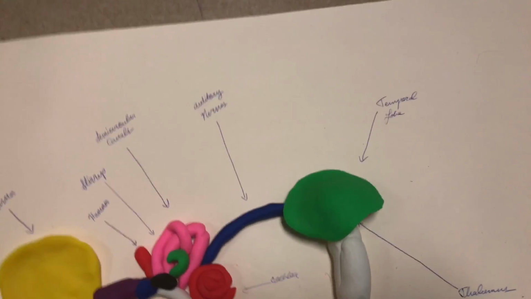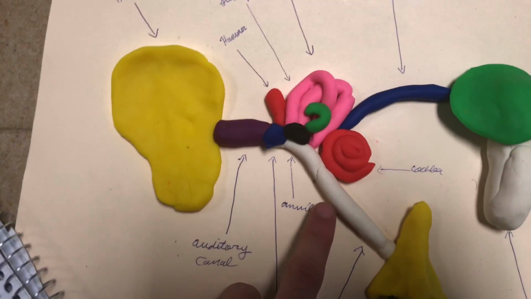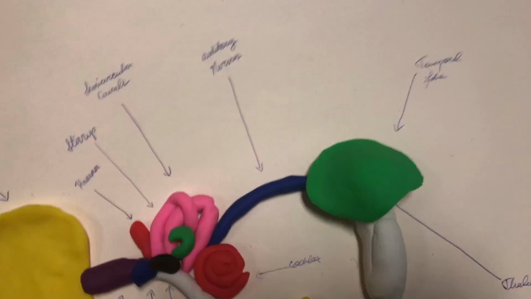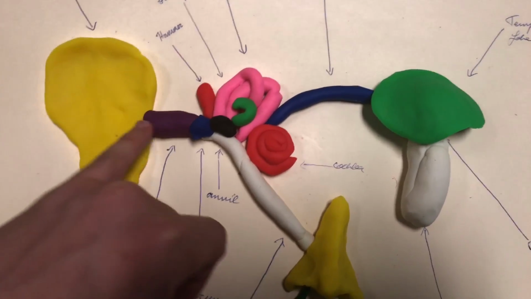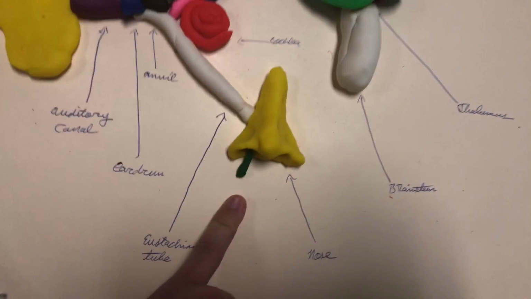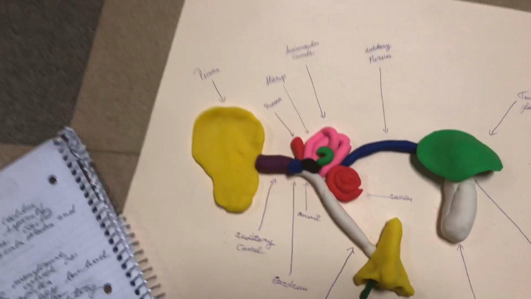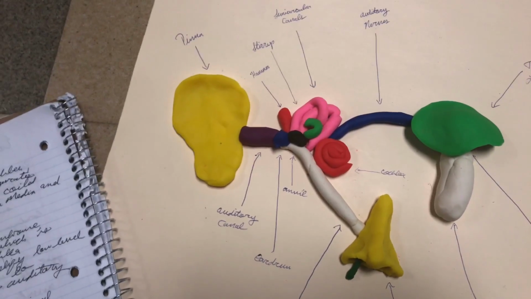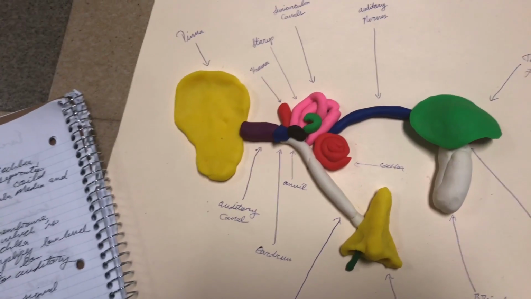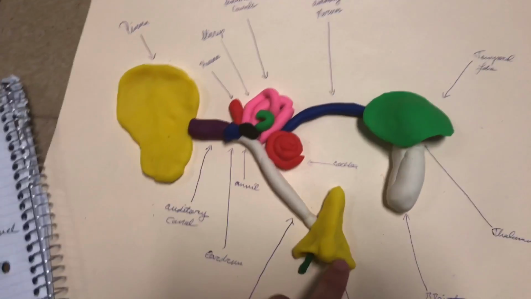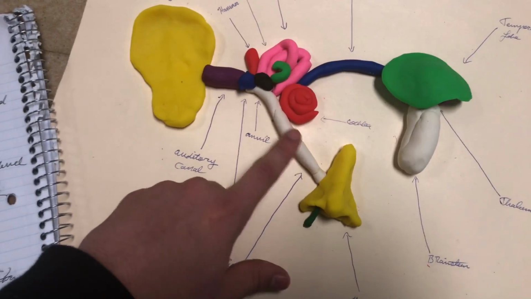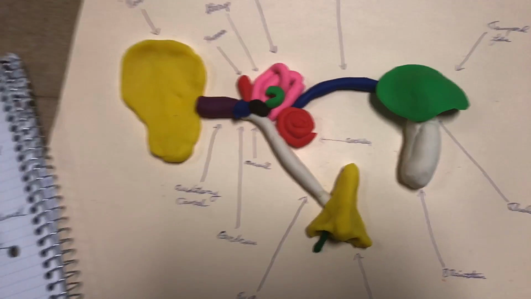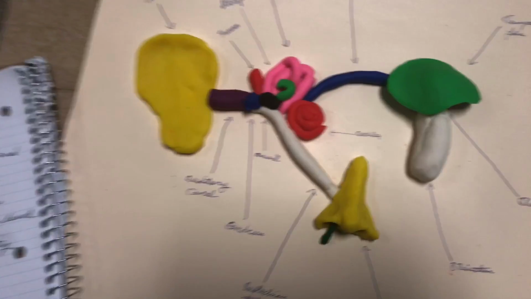And lastly, we have the Eustachian tube. The Eustachian tube connects the ear, right here, to the nose, right here. So when you experience differences in air pressure and you pop your ears, that's the nose and the Eustachian tube regulating the air pressure in your ear so that it's the correct pressure.